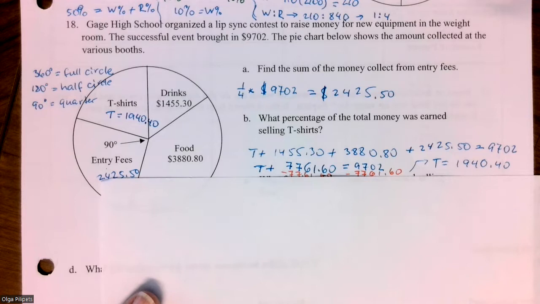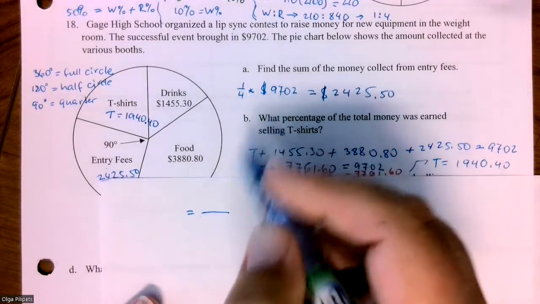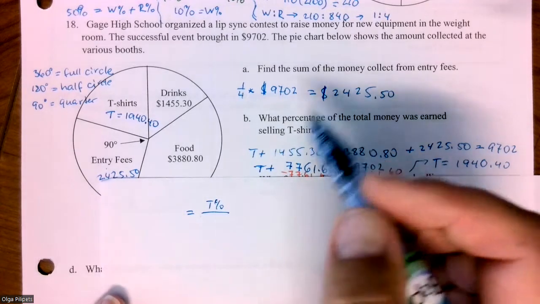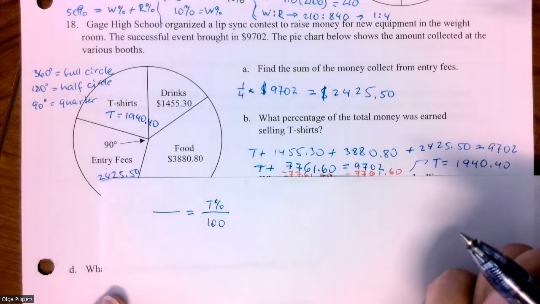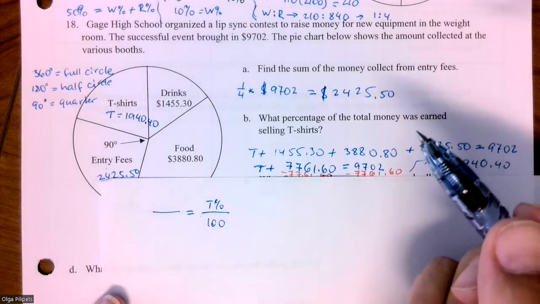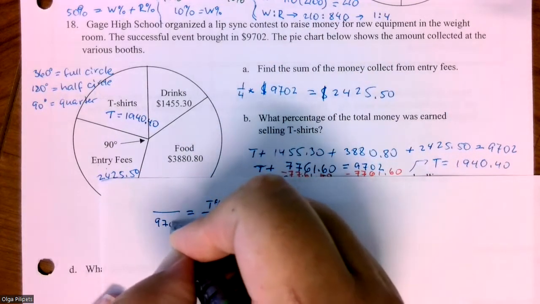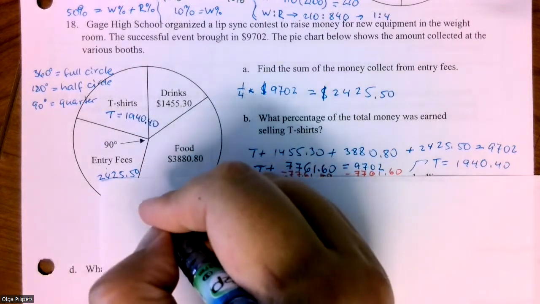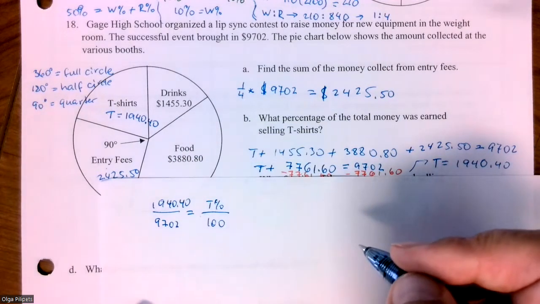So let's continue. In order to answer that question, I'm gonna set up my ratio again. So remember, we have the percentage of t-shirts, which is unknown, which is what we're looking for, over 100. And here we have amount divided by the whole. The whole there was 9,702, and the amount that amounts to t-shirts was 1,940.40.